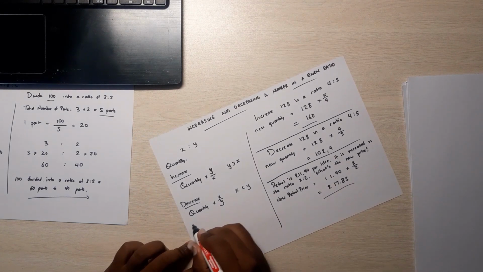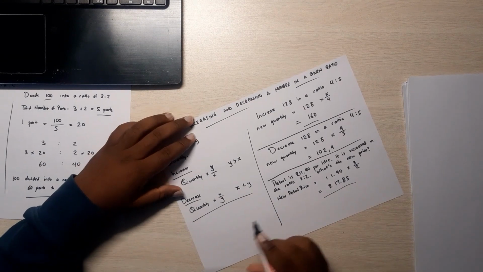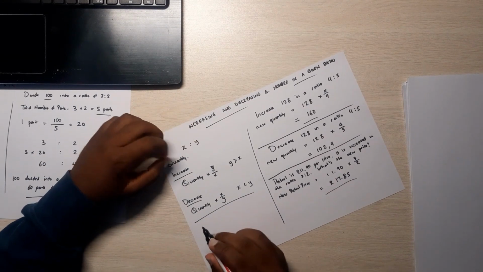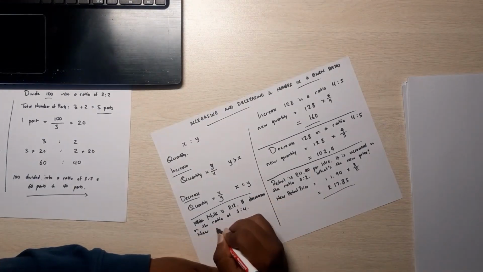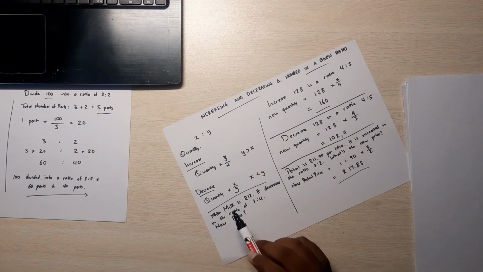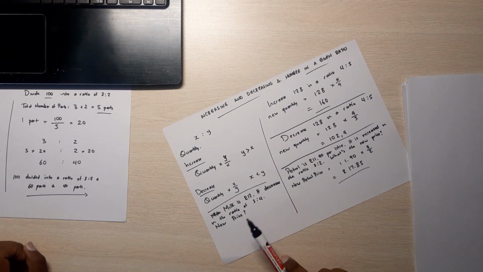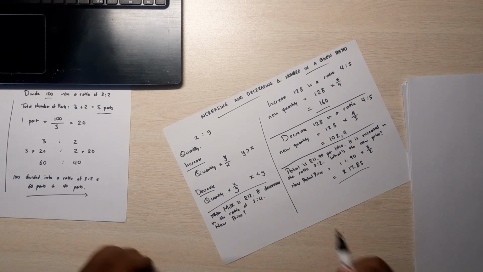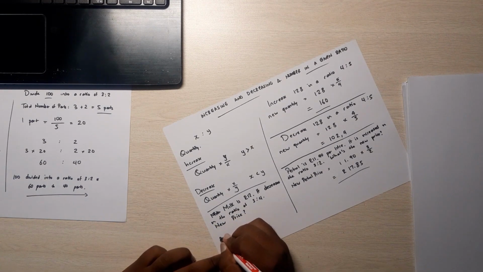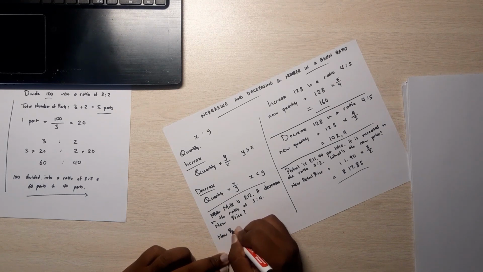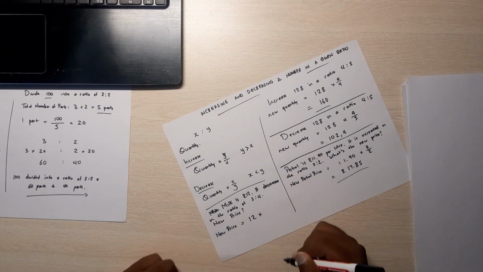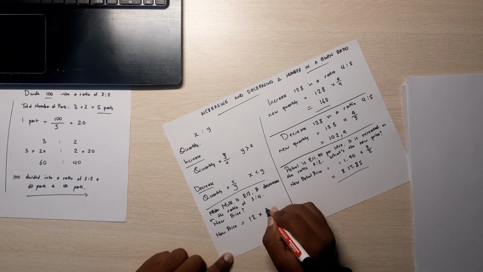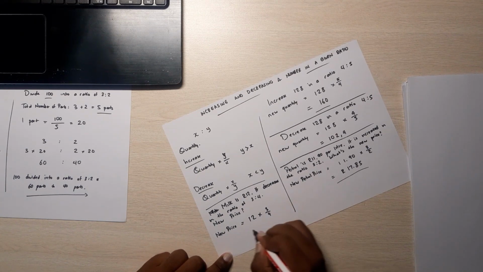Let's do one more. The milk is 12 Rand and it decreases in the ratio of 3 to 4. What's the new price? The new price is 12 Rand times, it's decreasing, therefore the small number on top, 3 over 4.